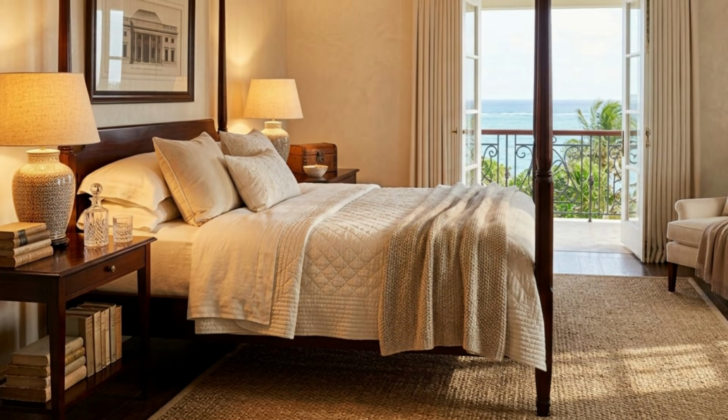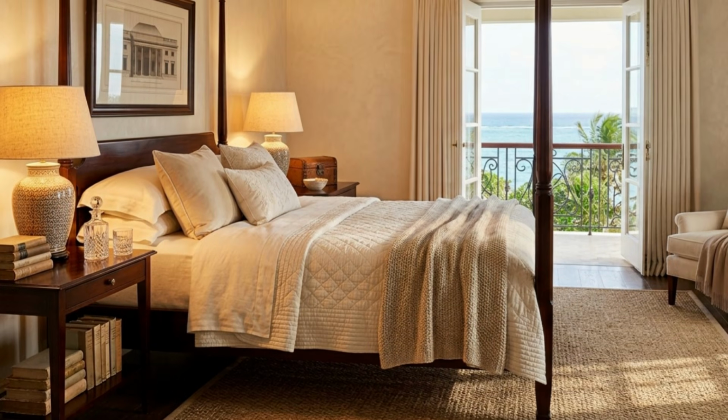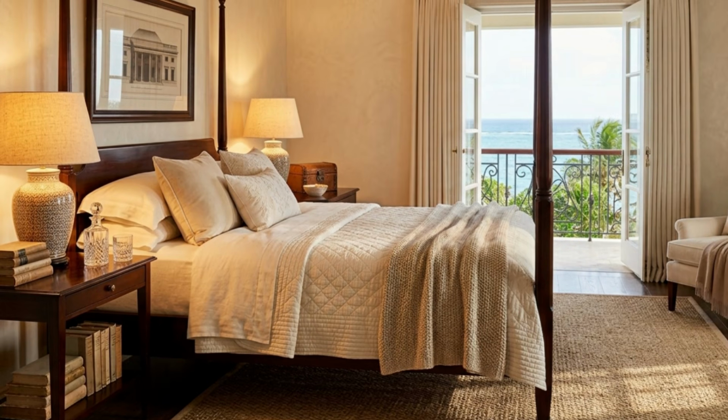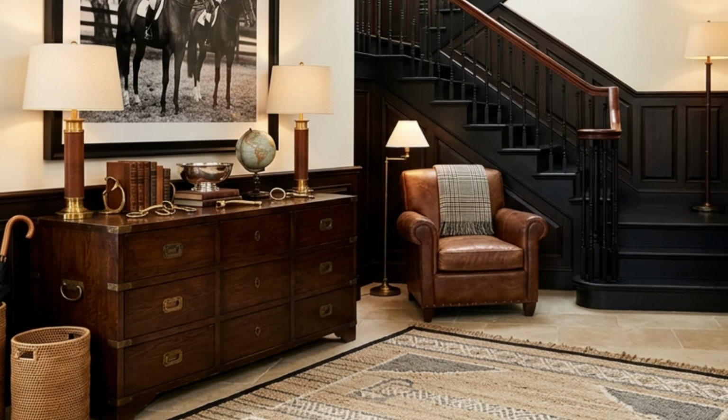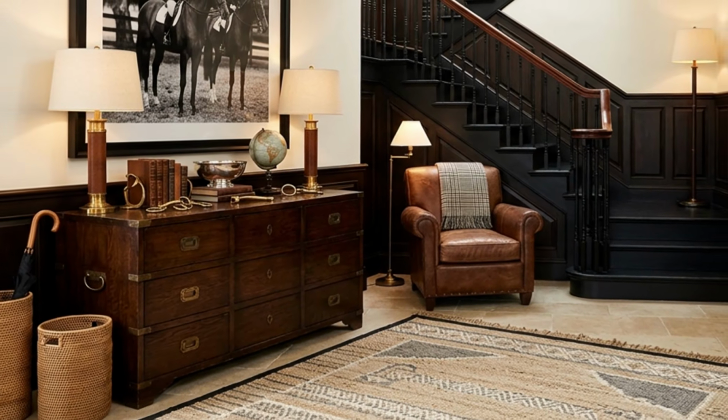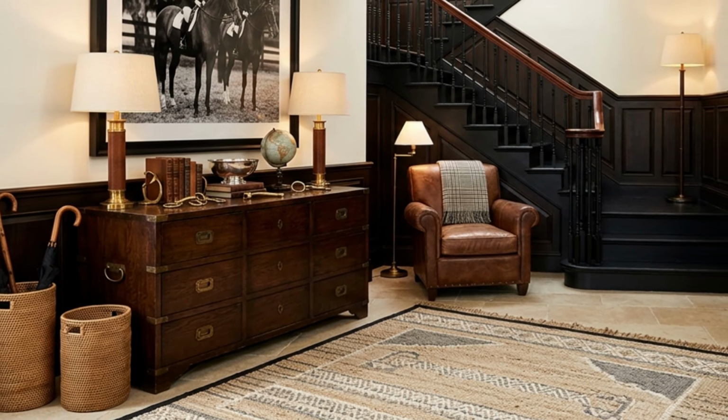Textured fabrics. Wool, velvet, linen, leather, and/or boucle are good options for having textural upholstery and curtains. Rugs. A textured area rug can provide a soft floor for your bare feet as well as be beautiful.